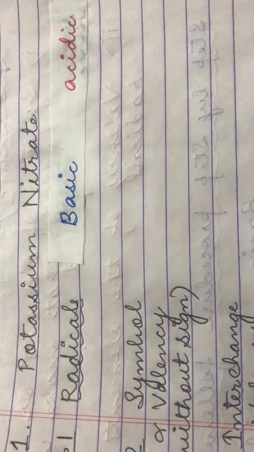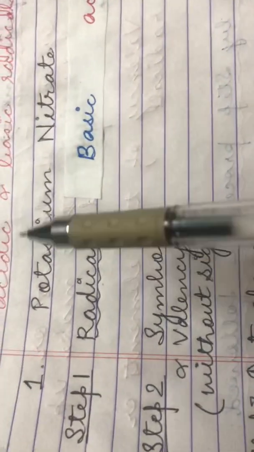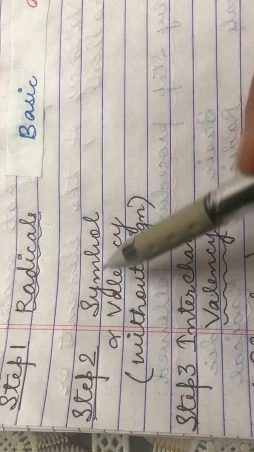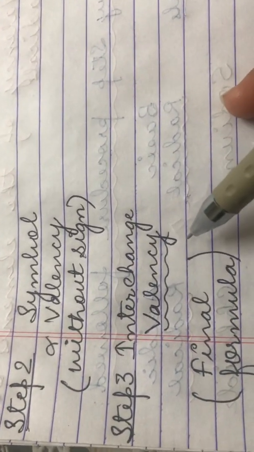As discussed in the previous video, there are 3 basic steps to be followed in the crisscross method of making a chemical formula. So first step involved is you need to write the name of the radical. Second step, you write the symbol and valency without the sign. And third step is that you interchange the valency and finally write the final formula.